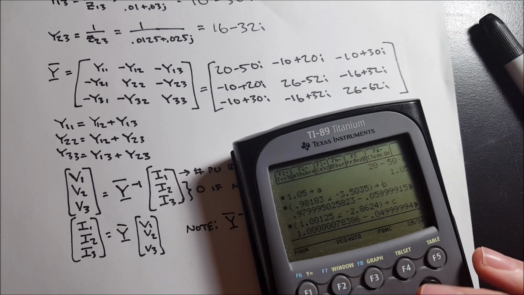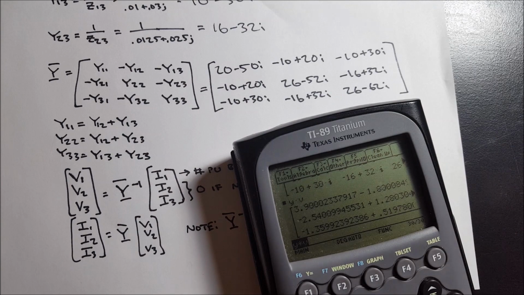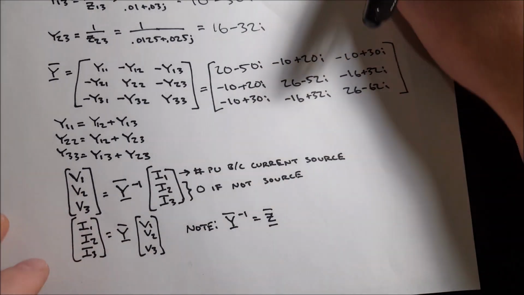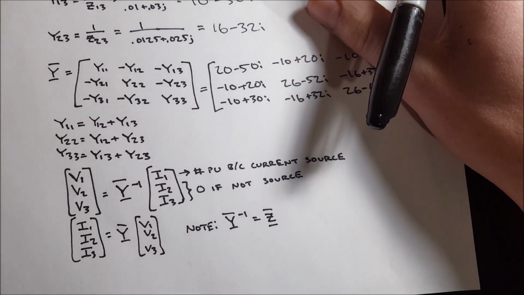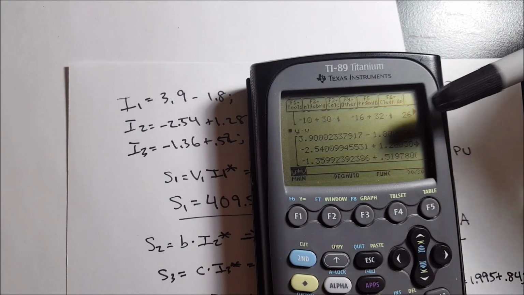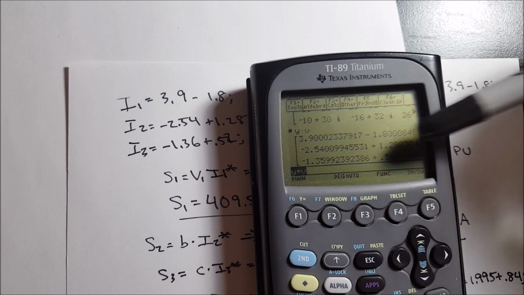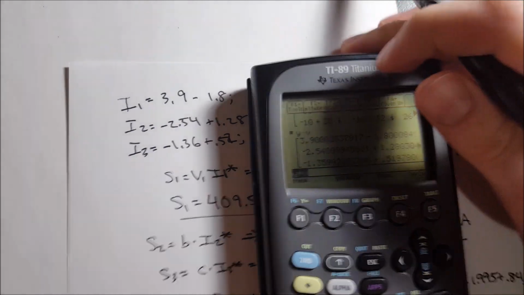You do the same thing for the admittance matrix. I already have it in here, so I'm just going to go Y times V. That answer gave me 3.9 minus 1.8j, negative 2.54 plus 1.28j, and so on for bus 3.